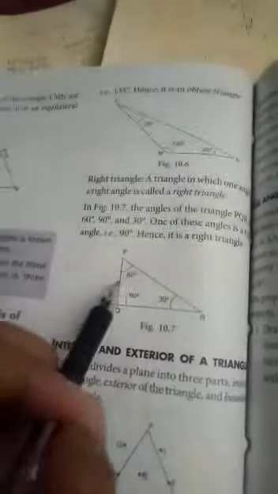Then another triangle, obtuse triangle. One angle is obtuse, that means more than 90. The other 2 will be less than 90. Then a right triangle, you can see this one. One angle is 90. The other 2, they are less than 90.